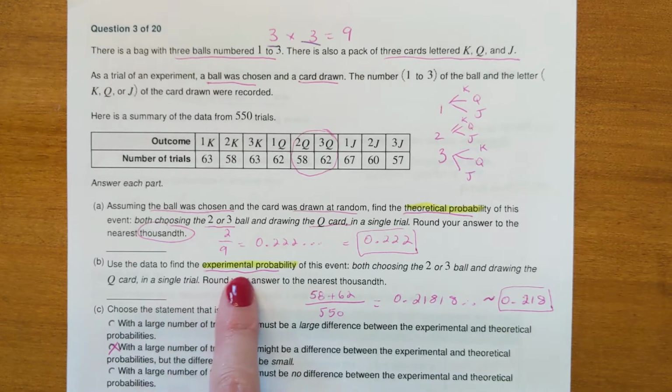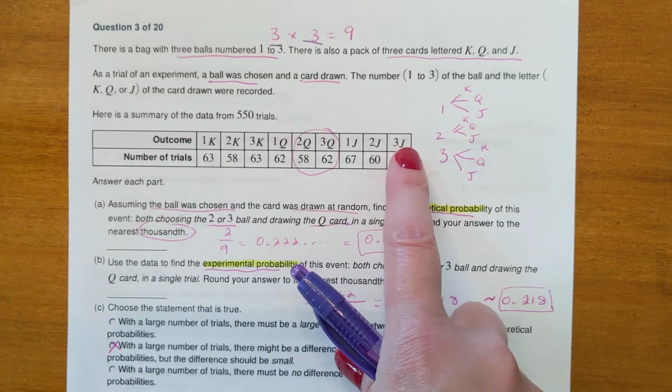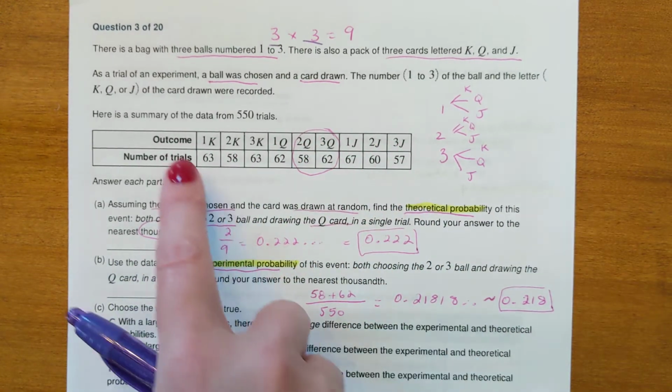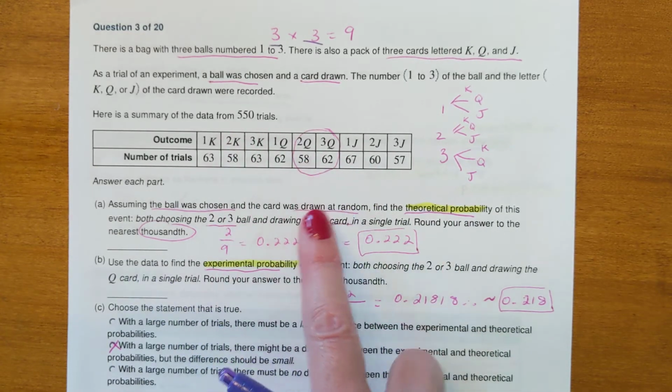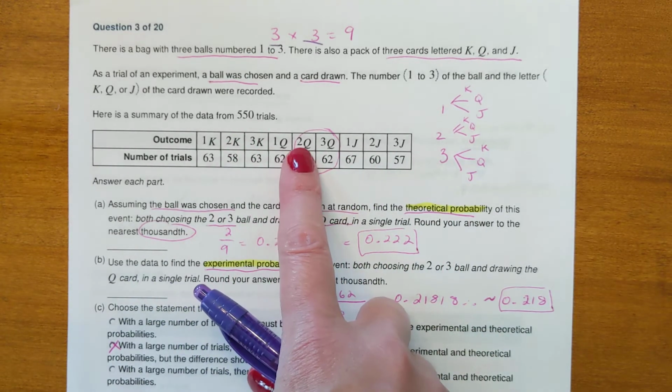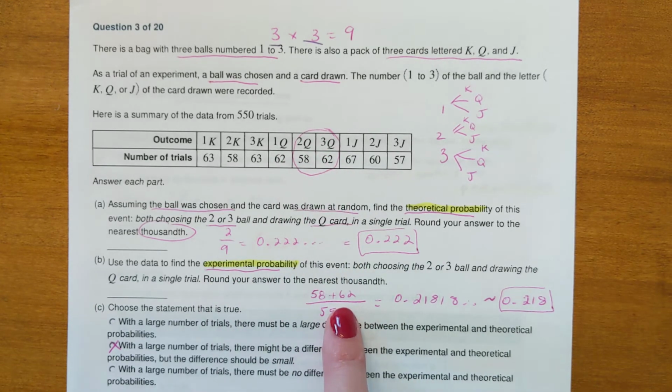The next one, they want the experimental probability. Okay, so that's different than the theoretical probability. The theoretical probability is just what is the probability of it. And there were 2 of them out of 9. The experimental probability is using the chart up here. So they did 550 trials, and the experimental probability of getting a 2 and a Q or a 3 and a Q were 58 and 62 out of a total of 550 trials. So when you divide to the nearest thousandth, it's 0.218.